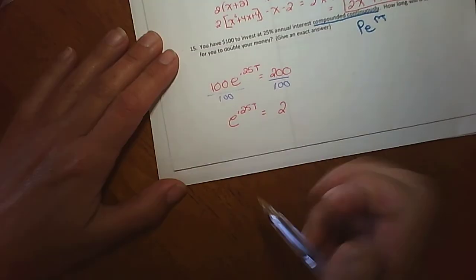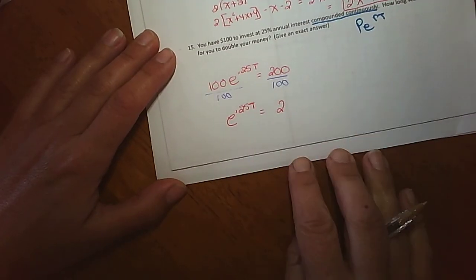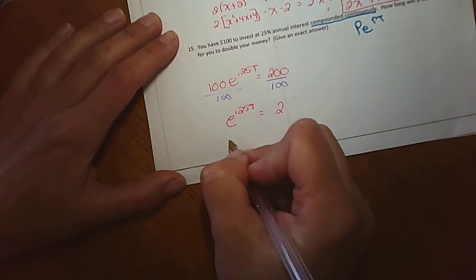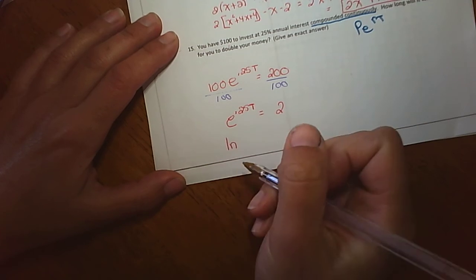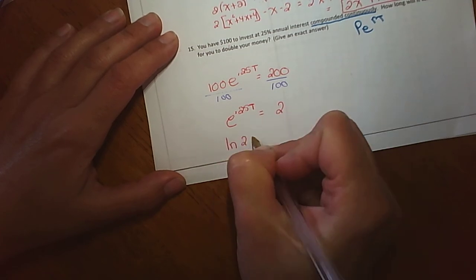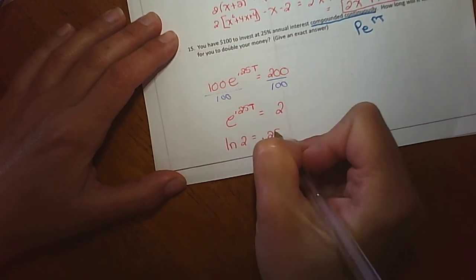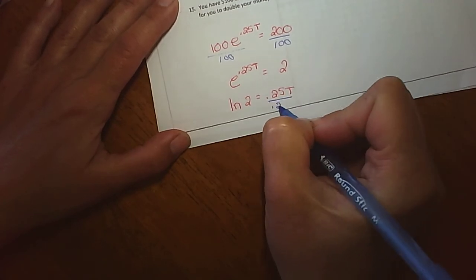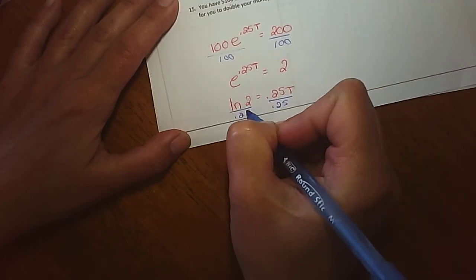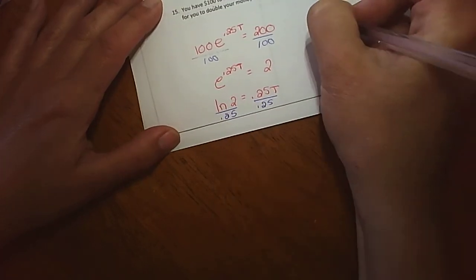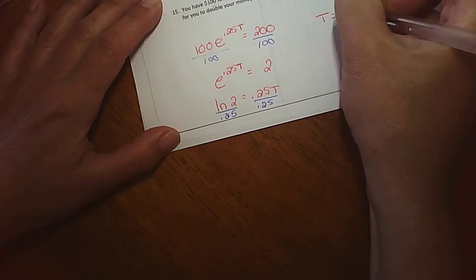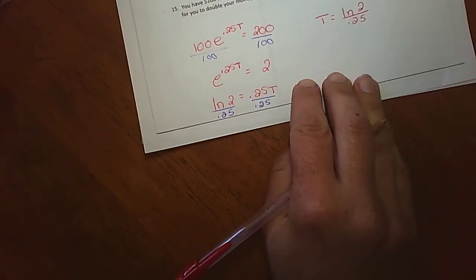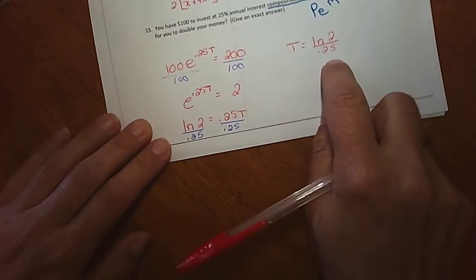Now we're going to use logs. Anytime there's a variable in the exponent, we're going to log it. And since it's e, we're going to do natural log. So it's the natural log of e, right? 2 would go here, equals 0.25t. And I'm going to divide by 0.25. Now we're going to talk about natural log of 2 over 0.25. Now some of you left that as your answer, which is actually incorrect because it's not finished.